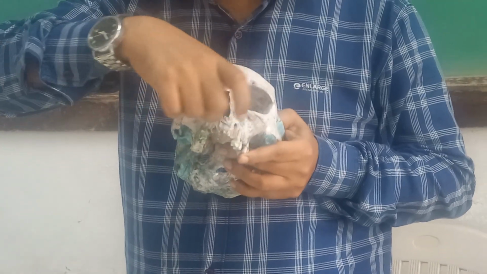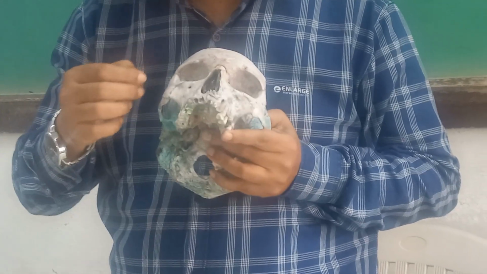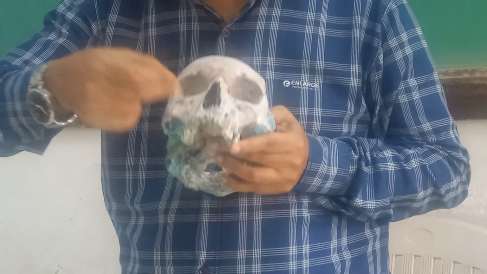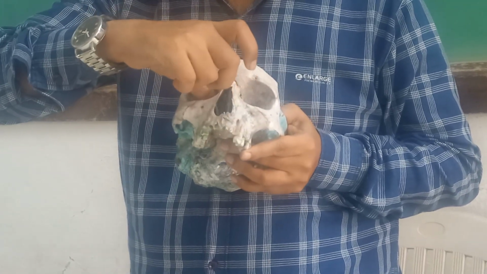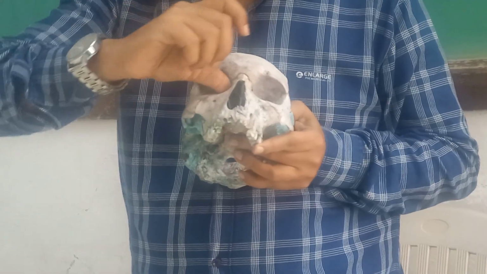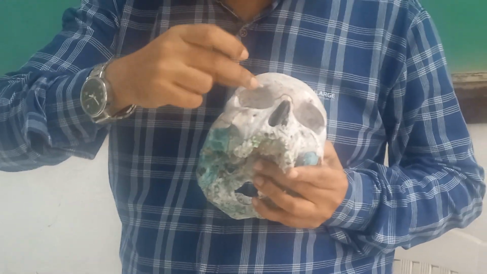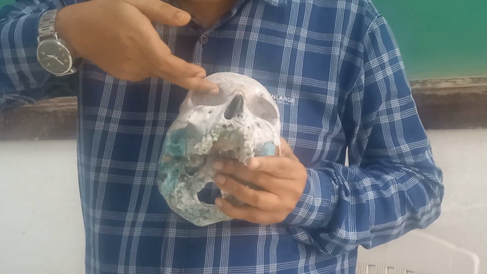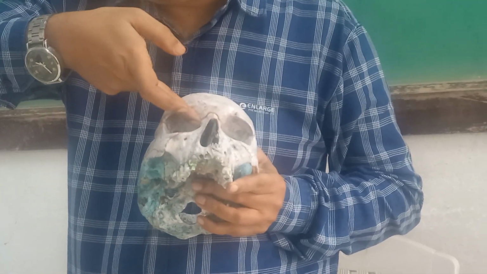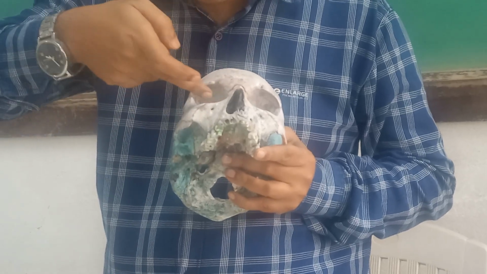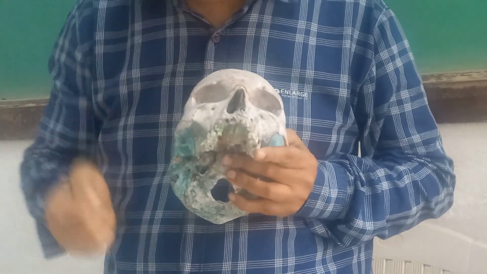Then the floor of the orbit is also partially formed by the zygomatic bone, and partially by the maxilla. And the medial wall is formed partially by the maxilla, partially by the sloping surface of the frontal bone. Here there is the nasal spine. All these are contributing to the medial wall.